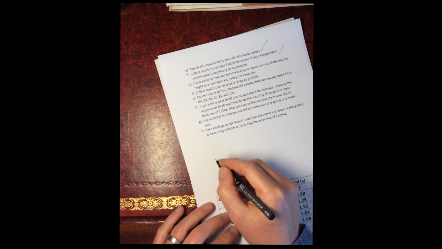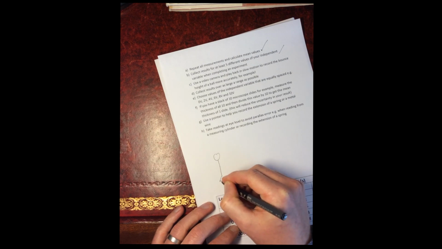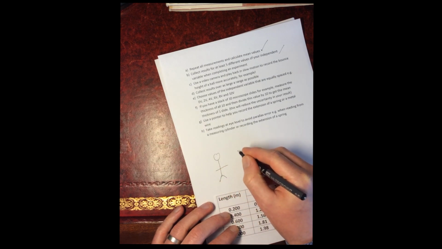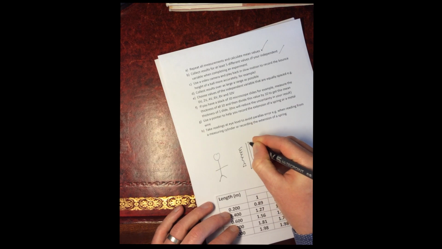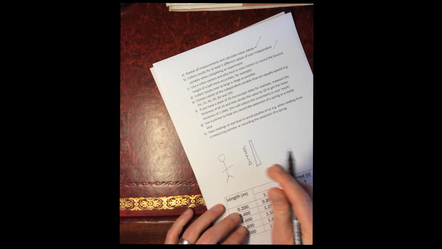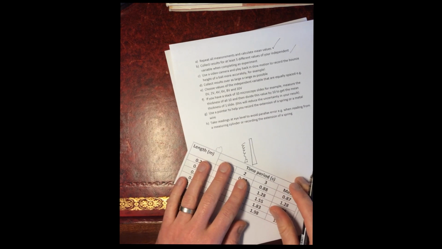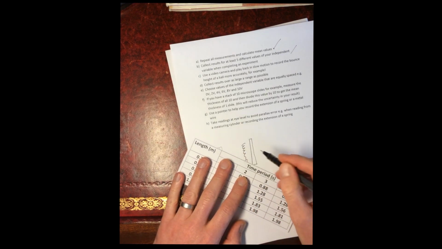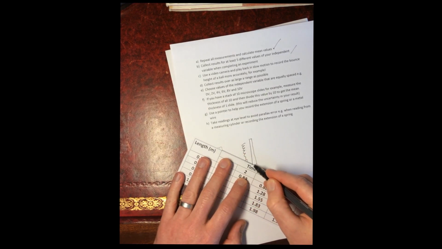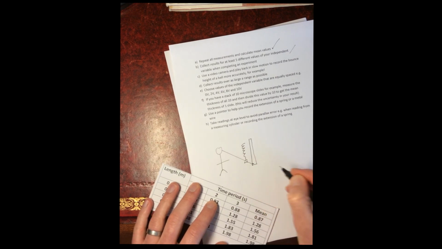Sorry about the terrible drawing here, but if you're measuring the extension of this spring, so here's your spring and there's your ruler. If you're looking from here, you're going to see that this projects onto the ruler down here, and you might read the extension as that reading there.